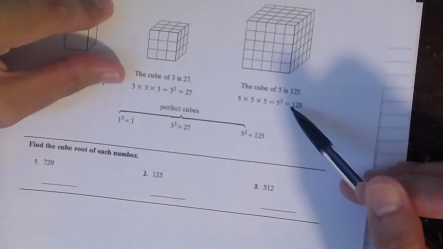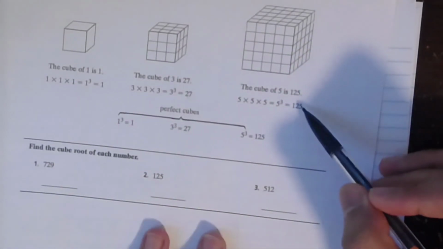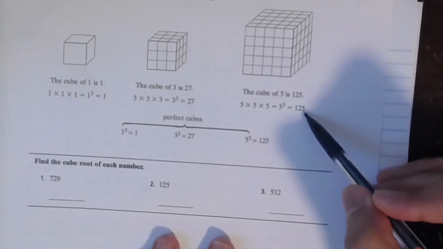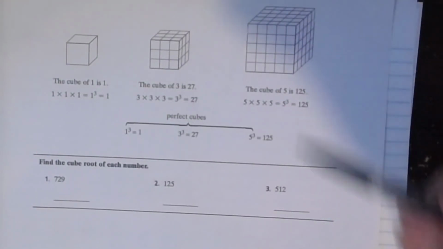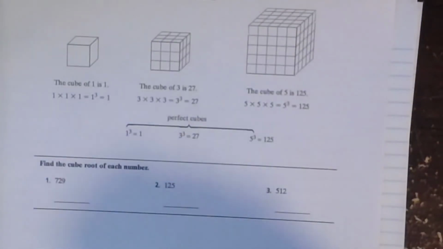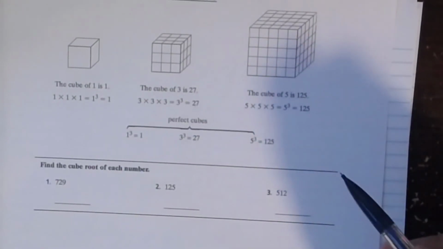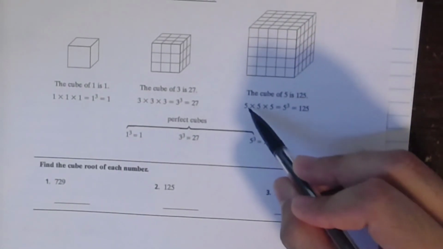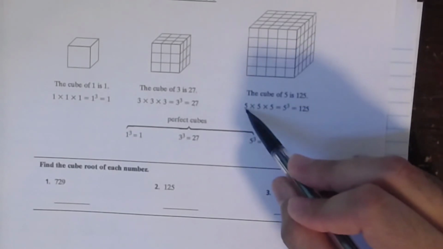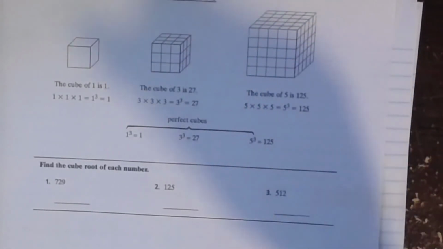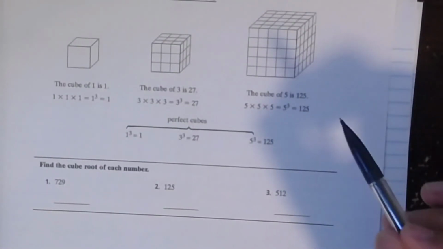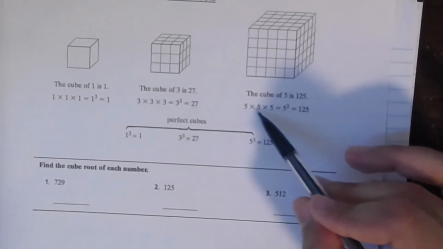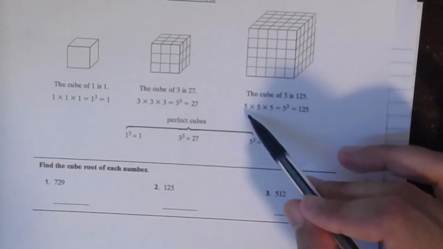Over here, we try to find the cube root of 125, same thing. We need to find a number that when you multiply it with itself 3 times, you get that same number. And that number is 5, because multiplying 5 with itself 3 times gives you 125. Because 5 times 5 is 25, 5 times 25 is 125.